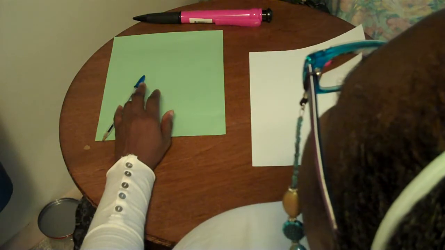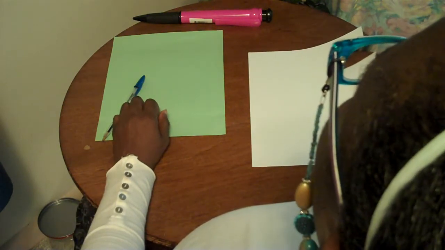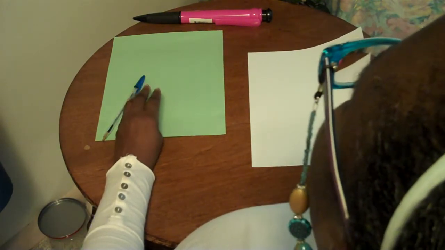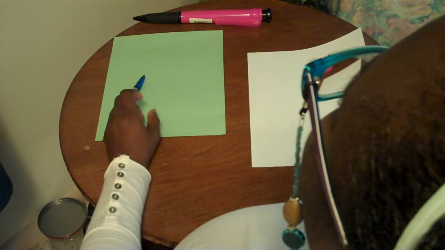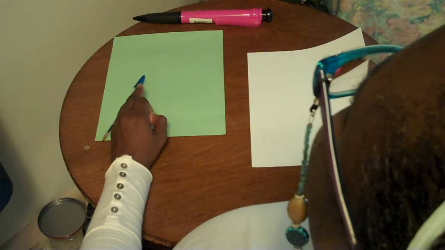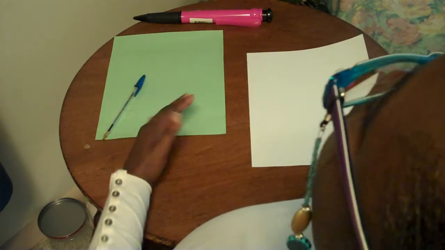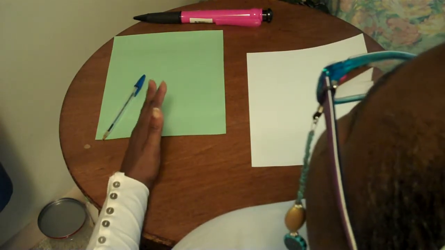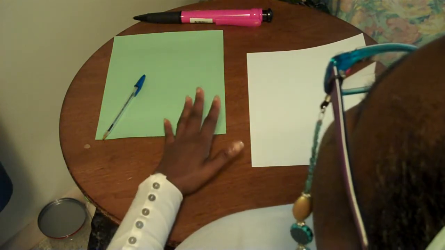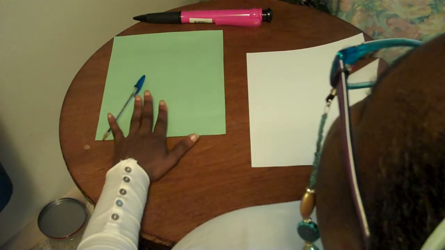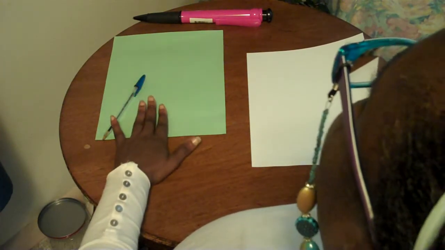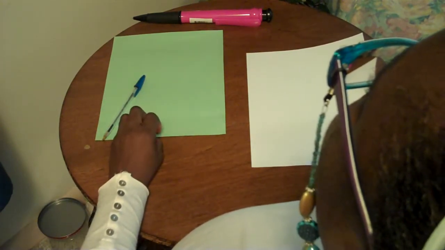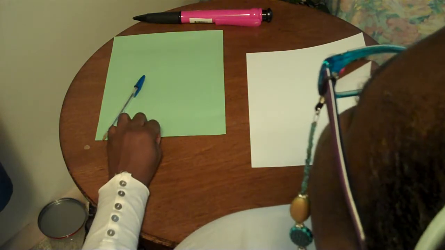Another example is Spanish. Spanish has A, B, C, or A, B, C. They also have a che, a de, a, a F, like that. So what I'm trying to explain to you is that each language has its own alphabet. And what you want to do is learn the alphabet of the language that you're trying to learn. You also want to learn the sounds of the letters.